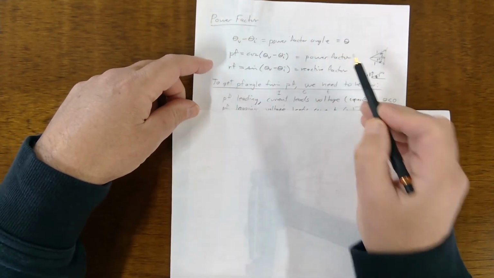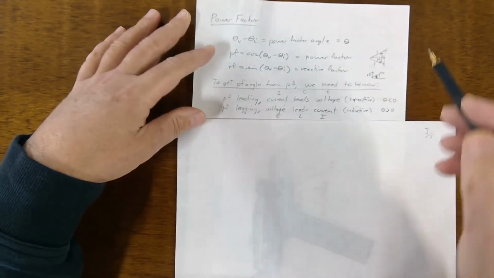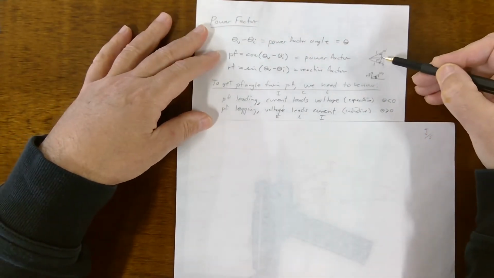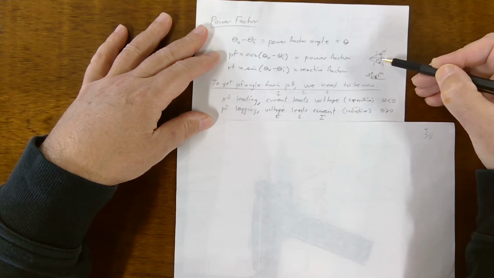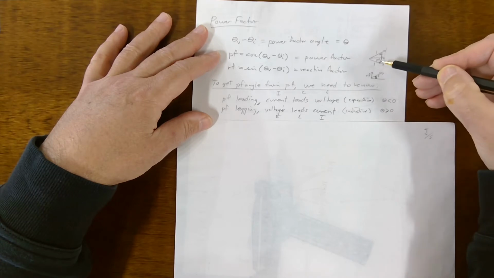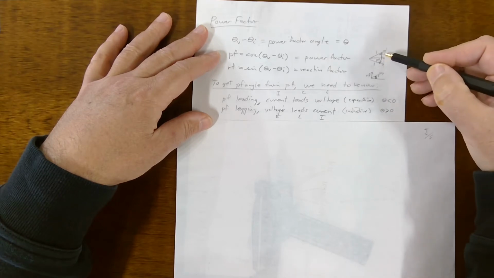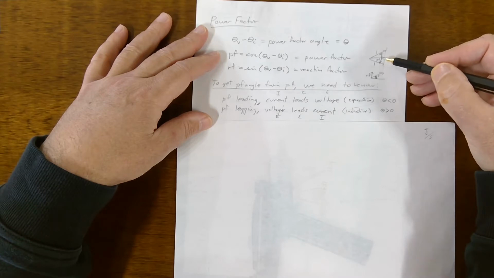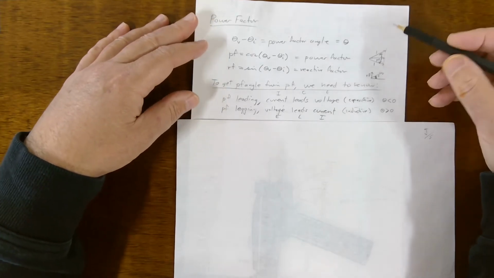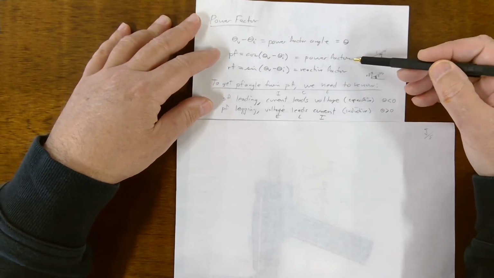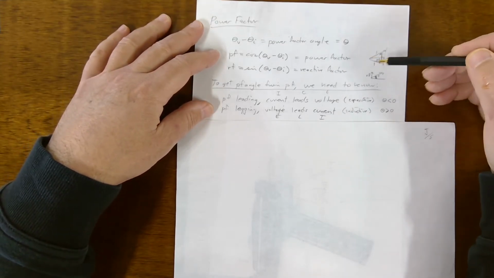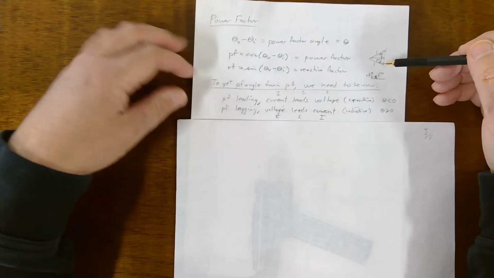For the power factor, sometimes we need more information, because the cosine of a given angle is the same as the cosine of the negative of that angle. Like the cosine of 30 degrees is the same as the cosine of negative 30 degrees. So if you're just given a power factor as a number, you don't know if the angle was positive or negative, okay?